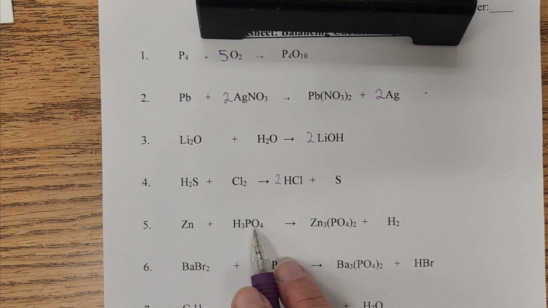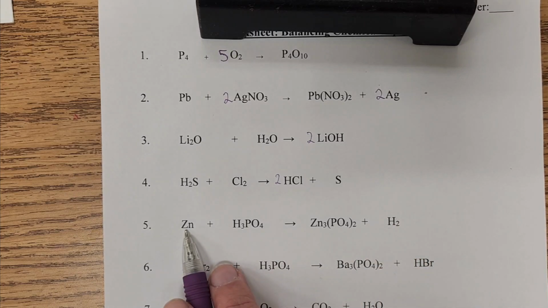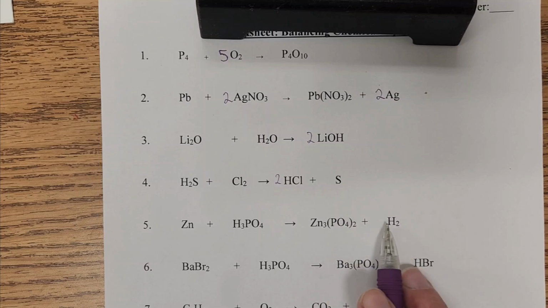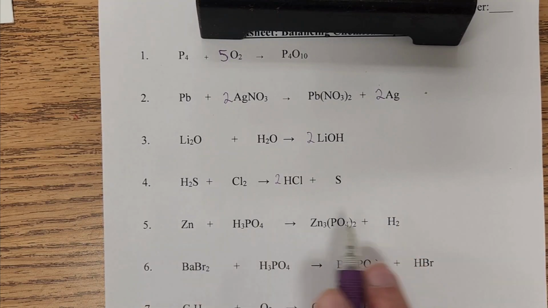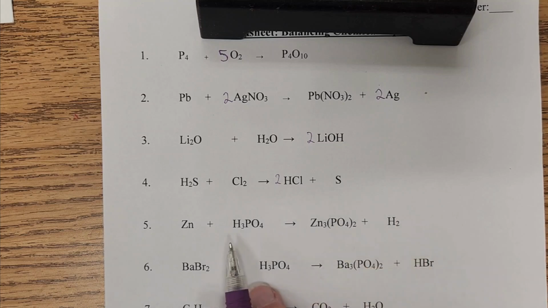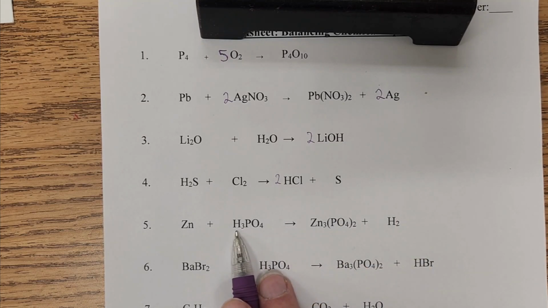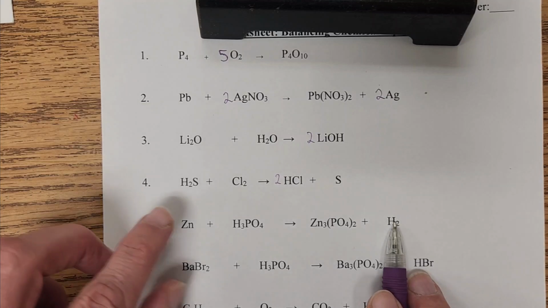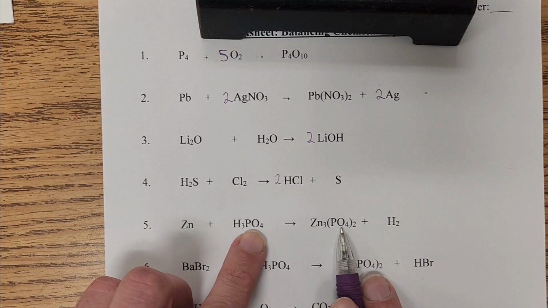Now this one, what I'm going to notice is that, for example, see these pure elements here? The pure elements are easy to adjust at the end. Hydrogen's a pure element, zinc is a pure element. So you know what? Let's save the pure elements for last. Let's start with something simpler. So since hydrogen is not going to be done first, zinc's not going to be done first, what's left to work on? Not hydrogen, not zinc, just this phosphate here.